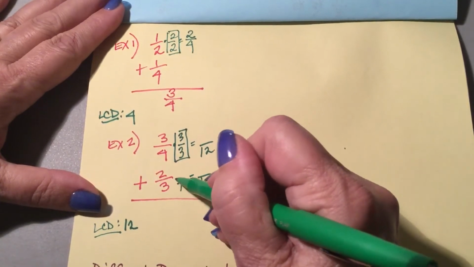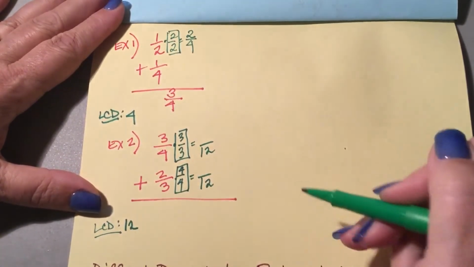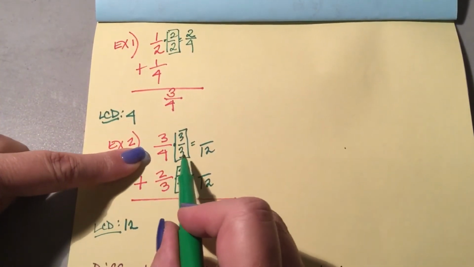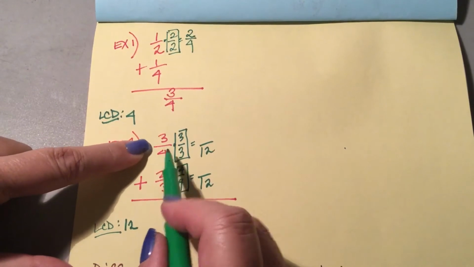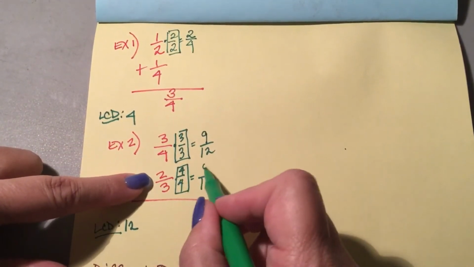This one would be times 4. So my fraction of 1 would be 4 over 4. Now we want to do that because we really want to make sure we're not just multiplying the denominator, we're multiplying the numerator as well. So 3 times 3 is 9 here, and 2 times 4 is 8.